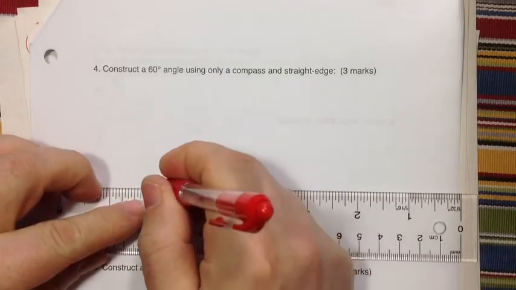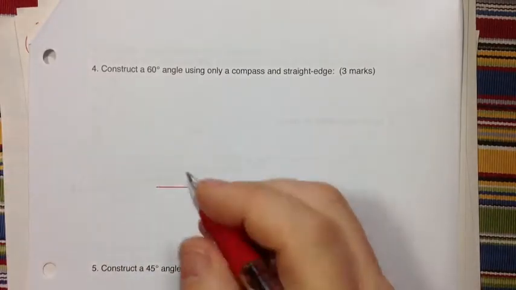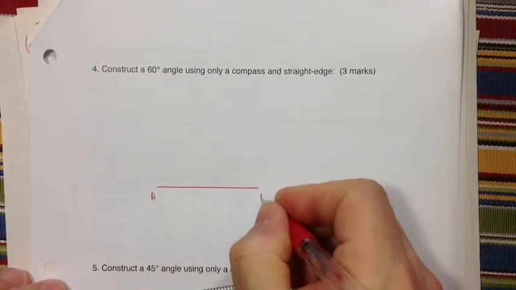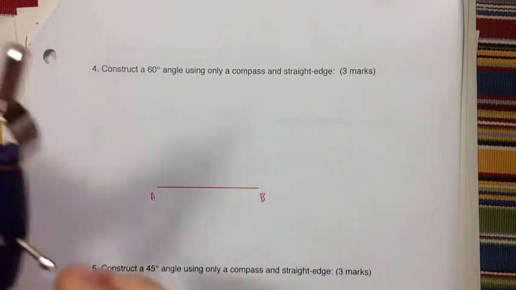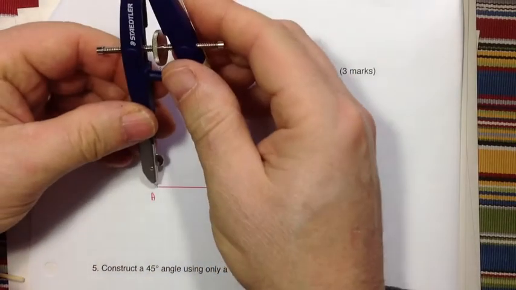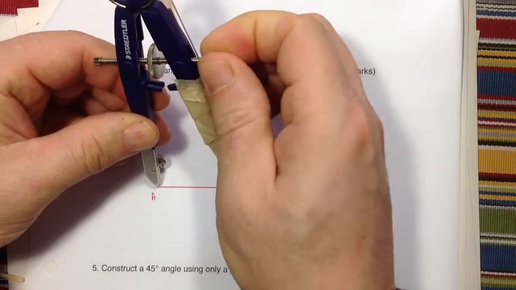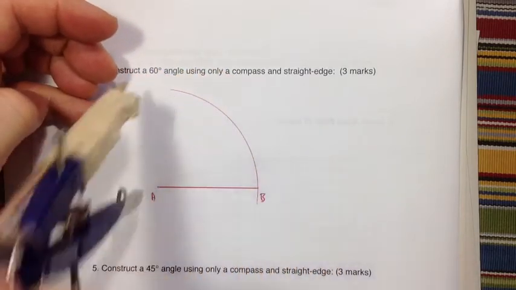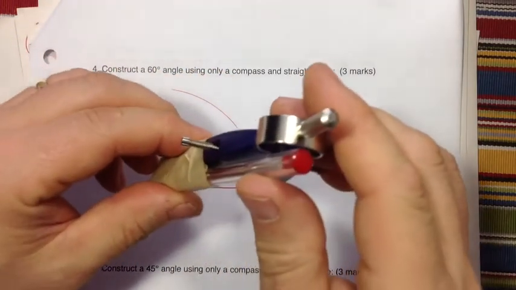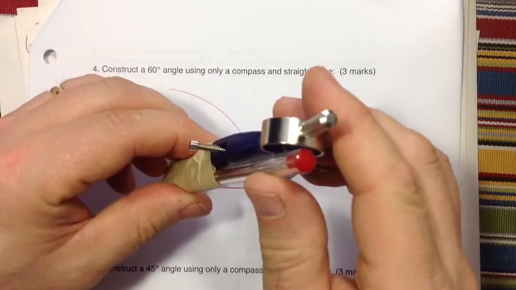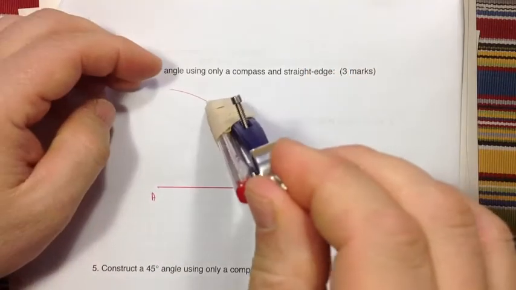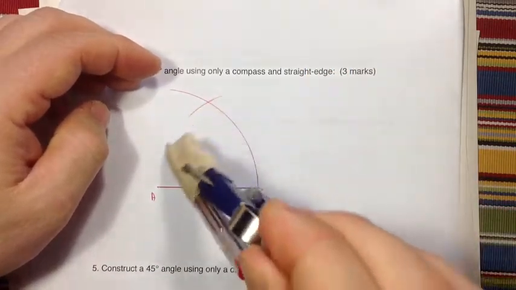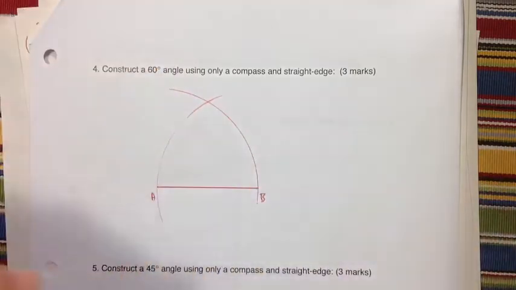So you start off with a line segment. I'm going to name it AB. You don't have to do that, but I'm going to, just so when I say put my point on A, you know what I'm talking about. Adjust it so the pencil goes through B, and then you make an arc. Without adjusting the compass, put the point on B and make the same arc. Really you're just after where it crosses there, but you can make a larger arc if you like.